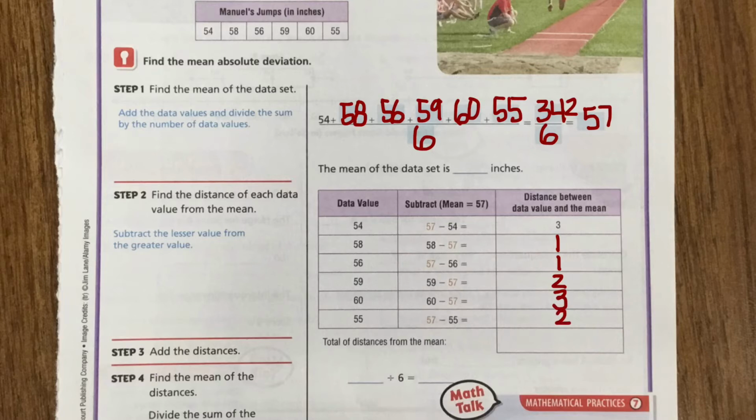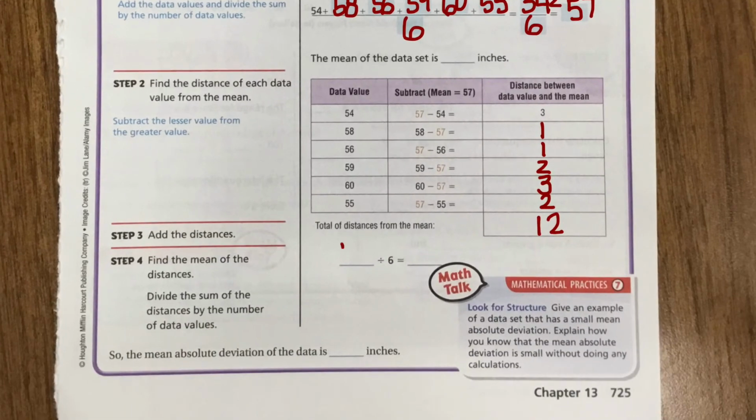So now let's add all those together. 3, 4, 5, 6, 7, 8, 9, 10, 11, and 12. So now I have 12. And how many numbers do I have total? 1, 2, 3, 4, 5, and 6. So 12 divided by 6 is 2. So my mean absolute deviation is 2.